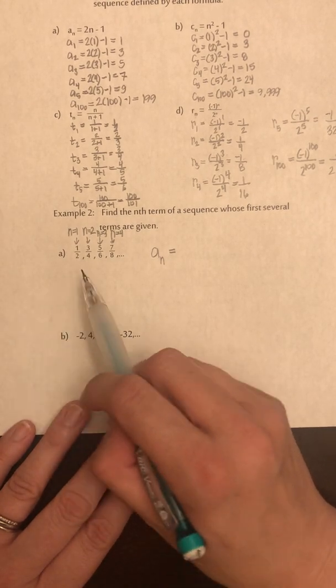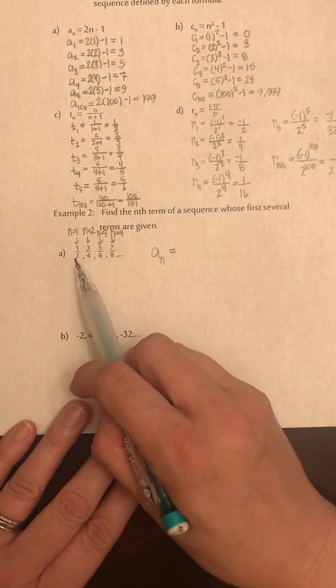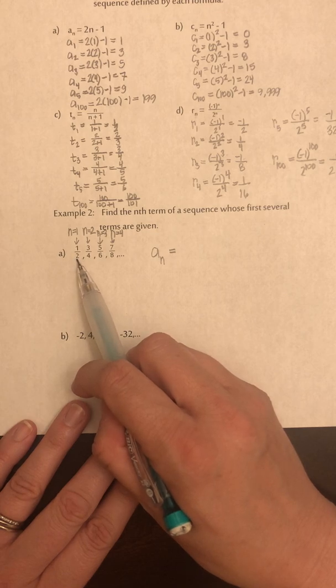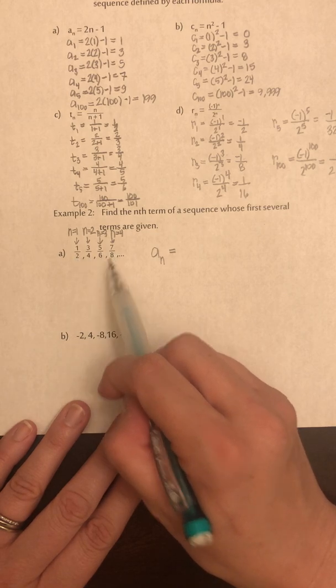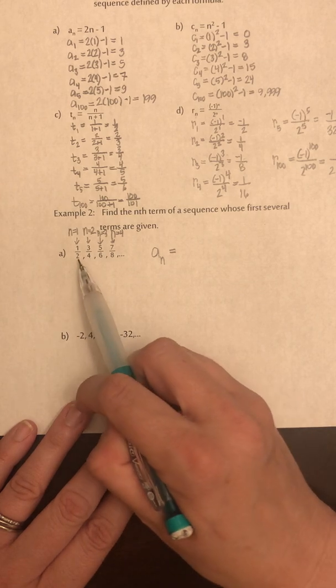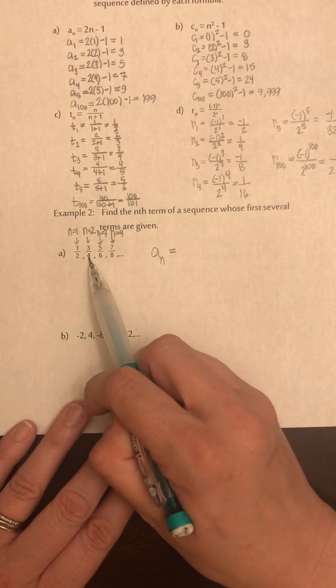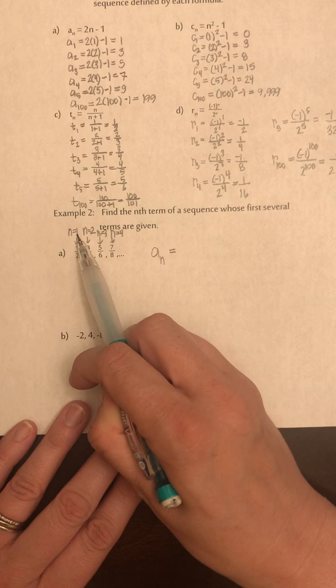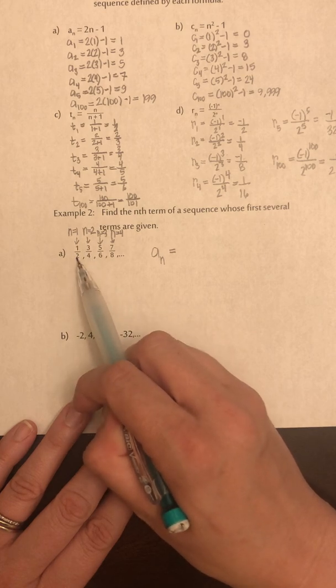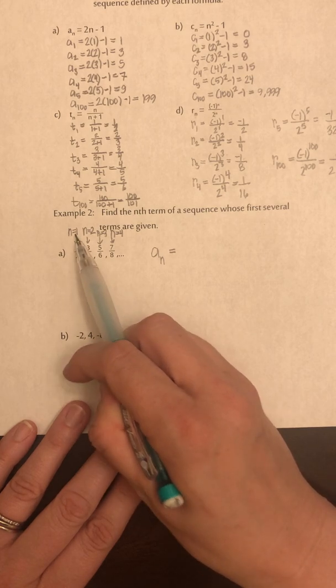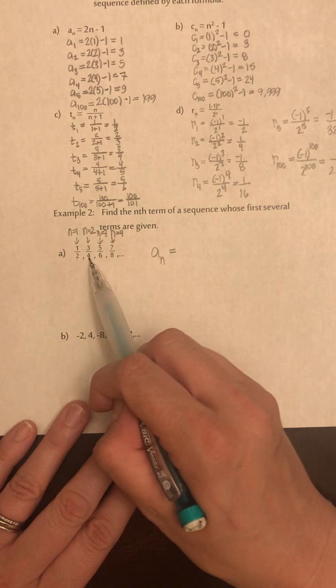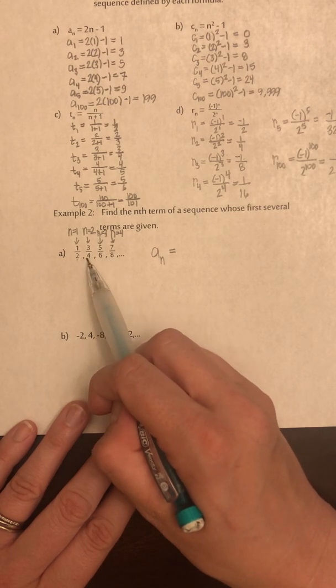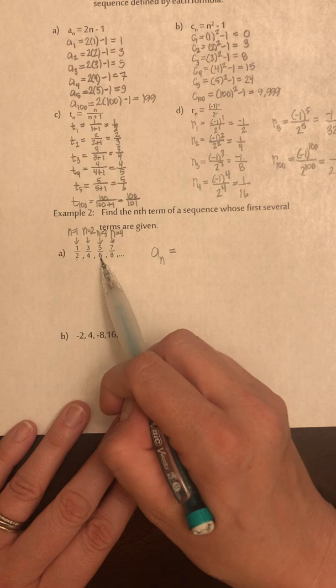Well, why don't we look at the denominators first? This is 2, 4, 6, 8. Those are even numbers, right? So how could I get this? Well, if n is 1 and I got a 2, could I do 2 times n? Yeah. Would 2n work for this one? 2 times 2? Yep. Would 2n work for this one? Yep.